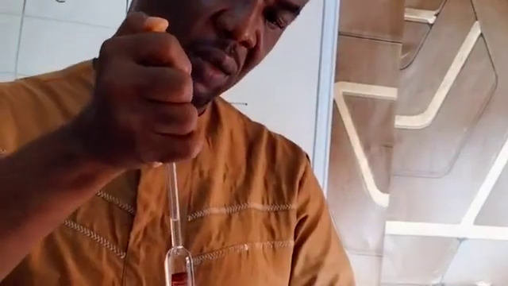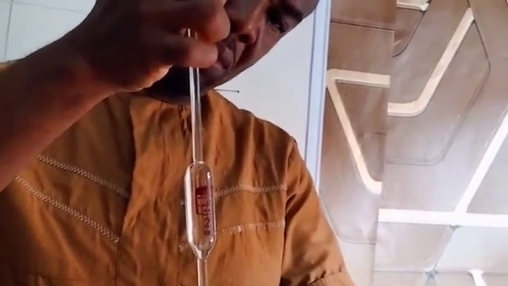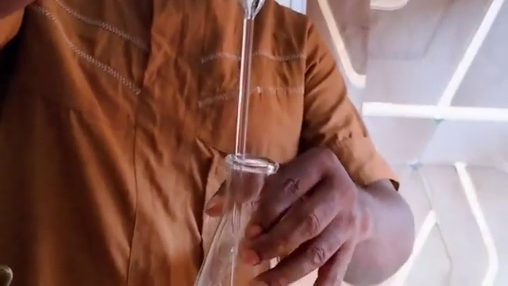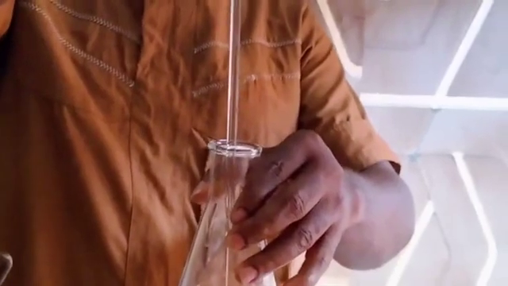So we have 25 exactly now. So you now move it to the conical flask. Allow it to move to the conical flask. That is the solution B.